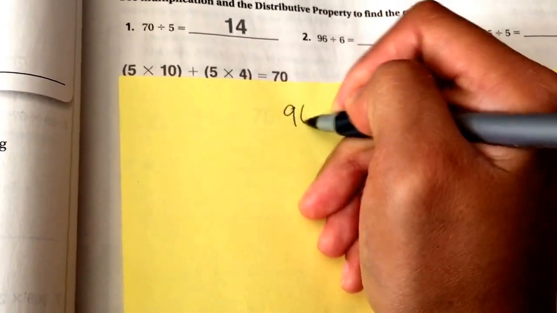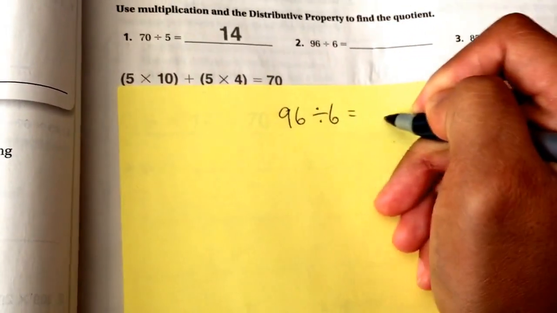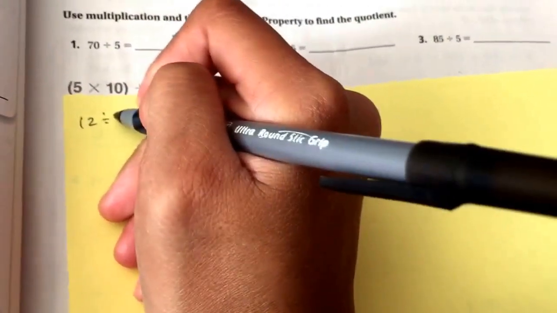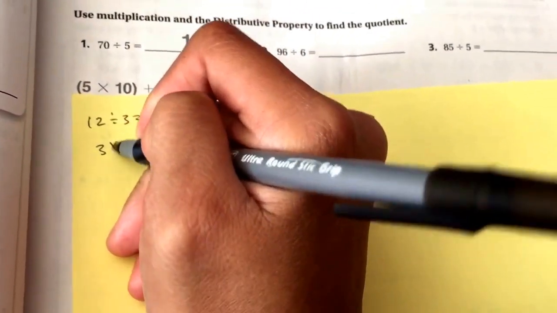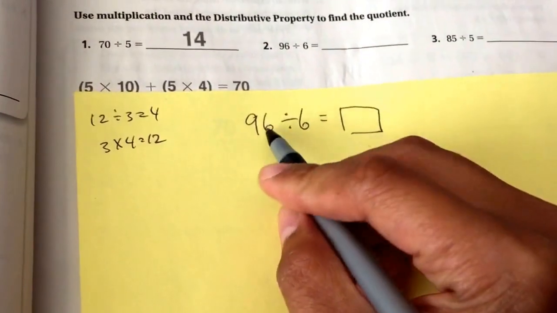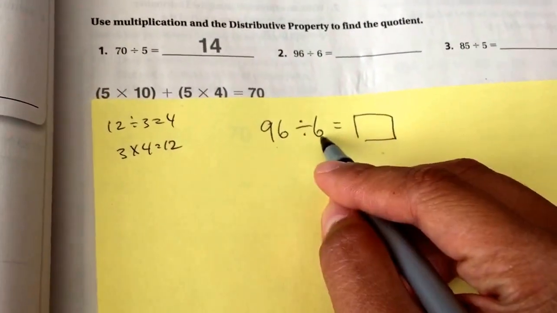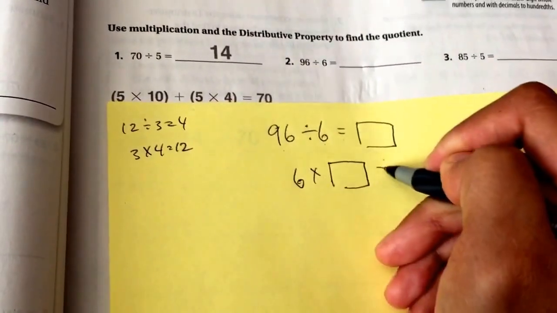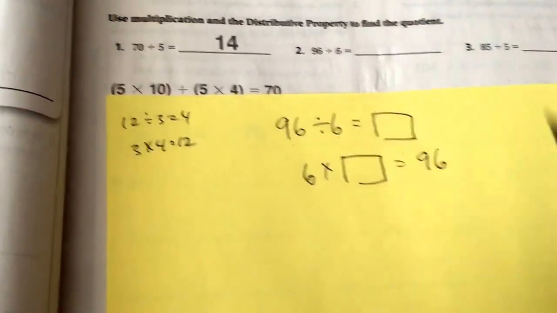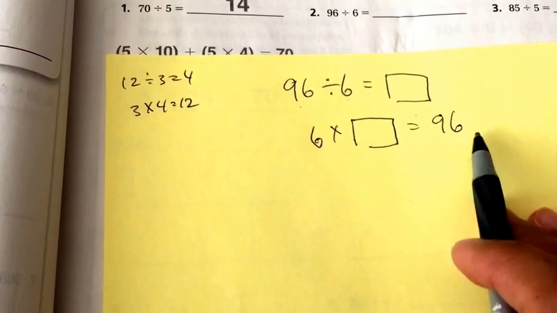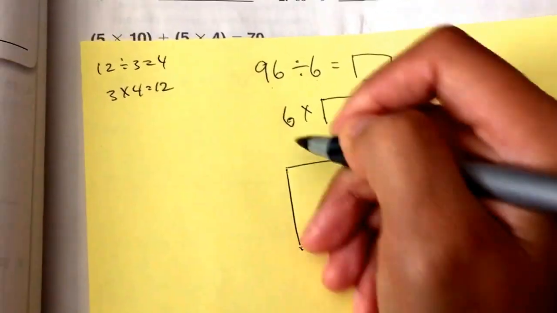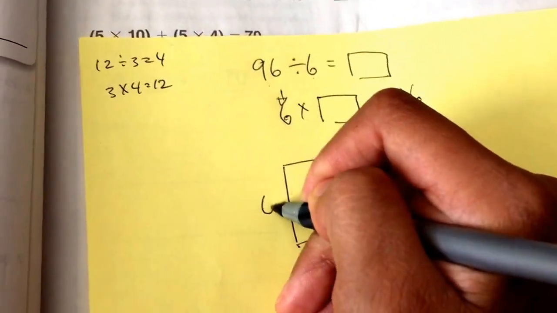Let's do 96 divided by 6 equals blank. The first step is to change it into a multiplication problem. And if you're having trouble with that, on the side, just do 12 divided by 3 equals 4. 3 times 4 equals 12. So that you know 96 divided by 6 equals blank, and 6 times blank equals 96. So now that we have our multiplication problem, we could start our distributive box. We know that in the distributive box, the single digit goes on the left side.